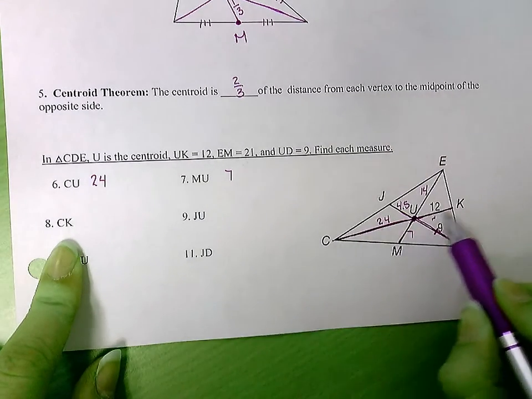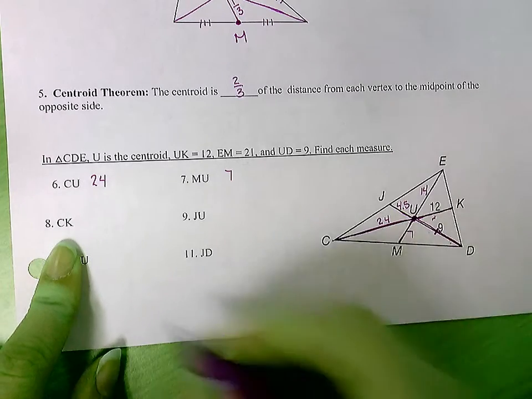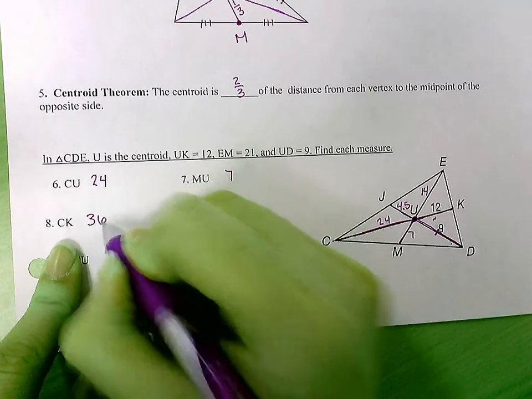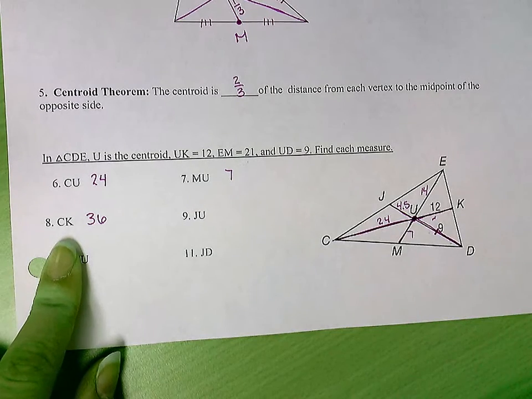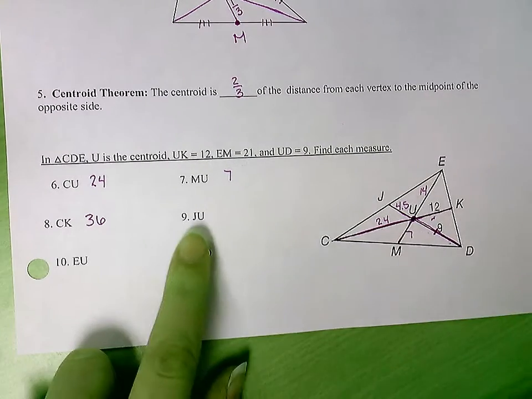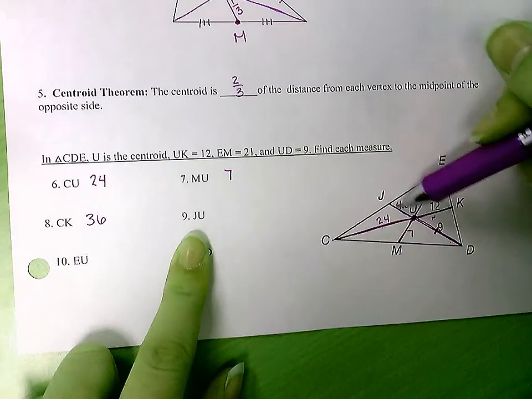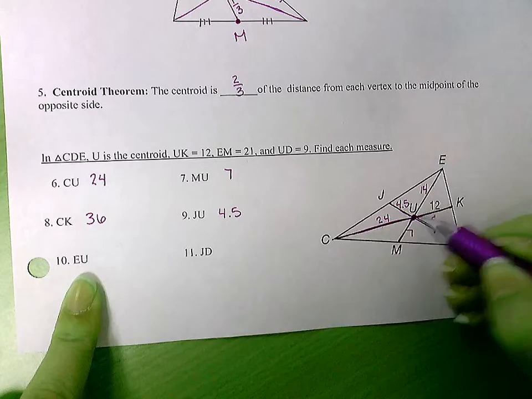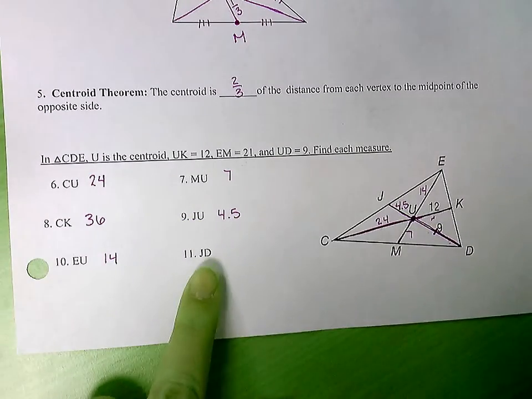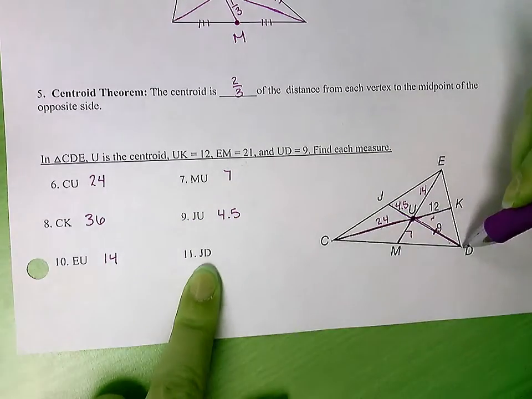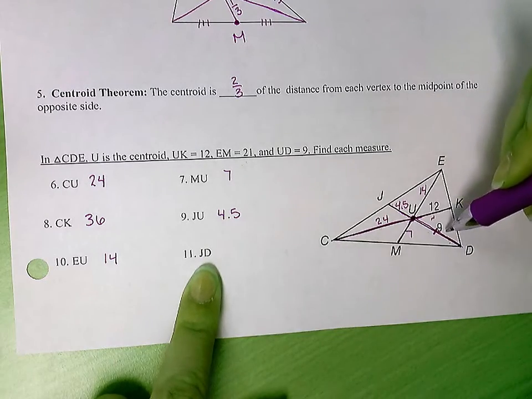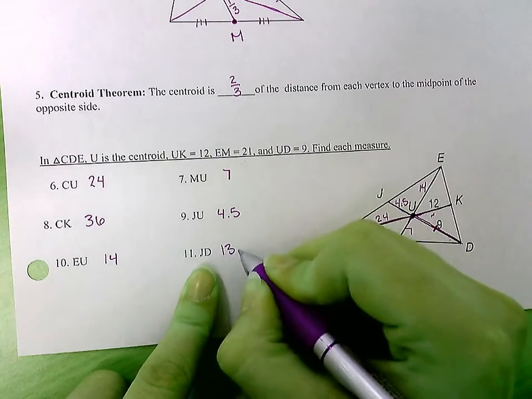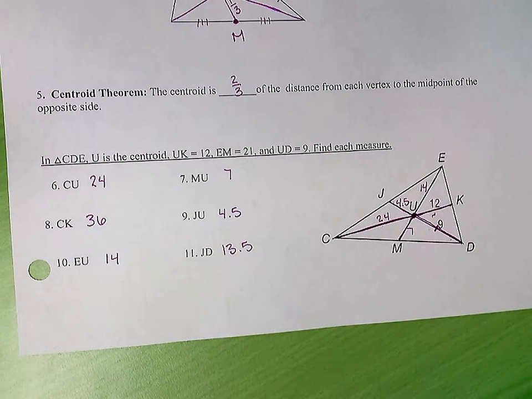CK, I need to add both of those together to get 36. 9 is JU, 4.5. EU is 14. And J to D, again, I need to add both of those together. That's 13.5. Okay, see how much easier that made it when I just filled in the whole thing right away?